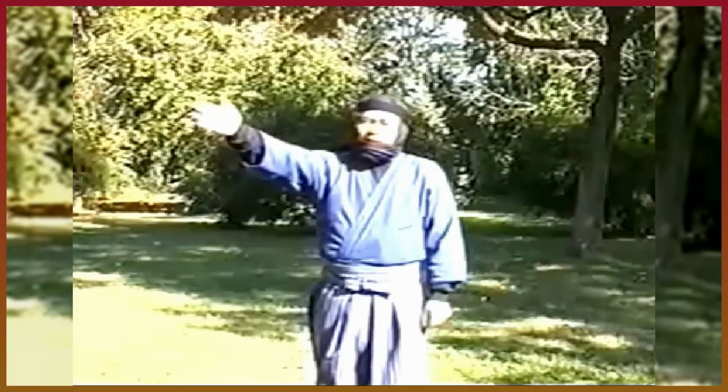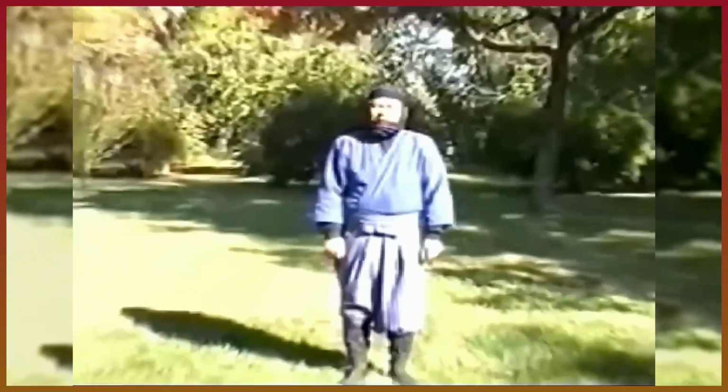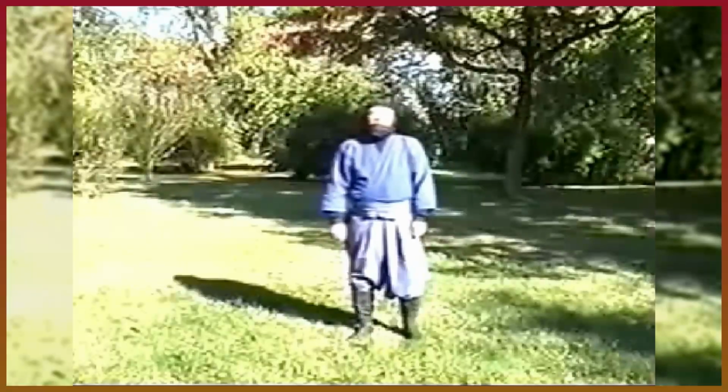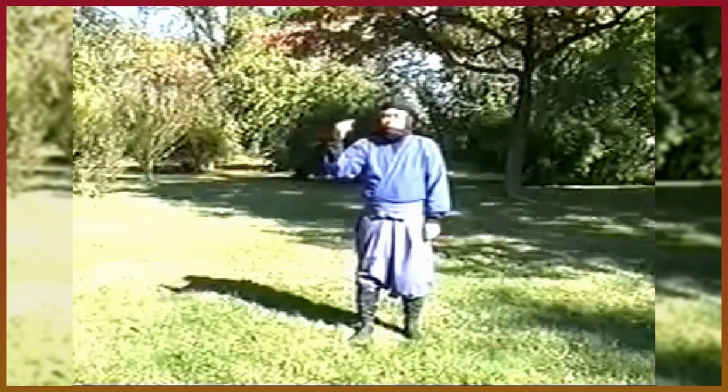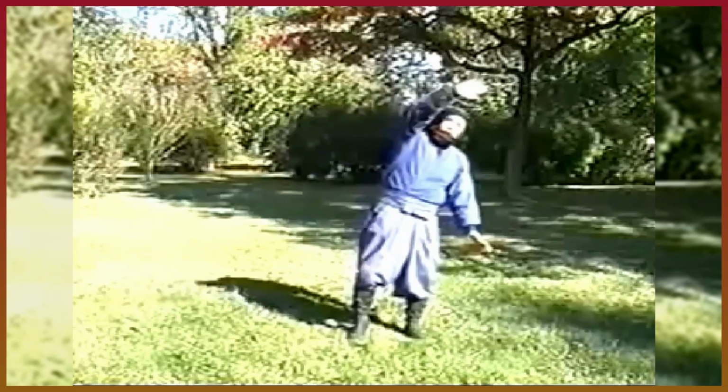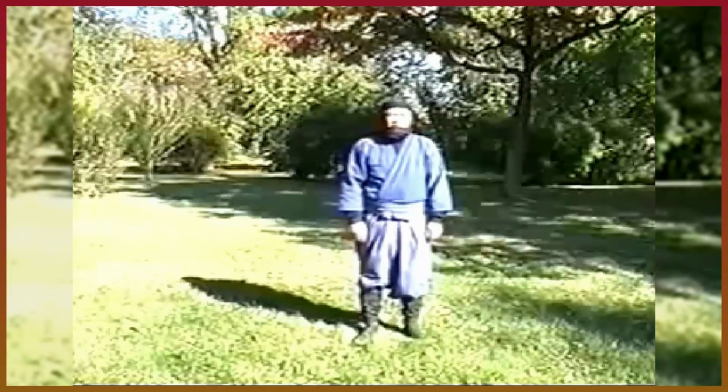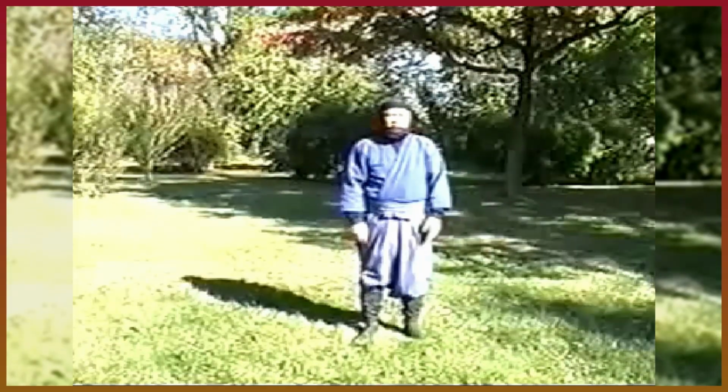Next is Yokogaishi. Here, the opponent comes from the right and front, approaching when you are facing straight ahead. Flip sideways, then escape with Yoko Aruki.